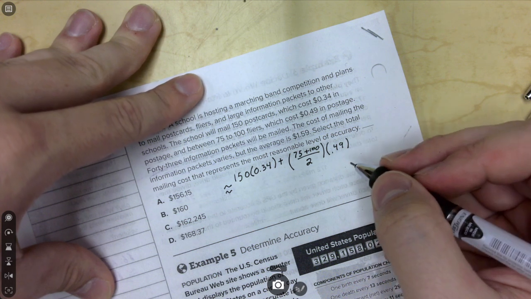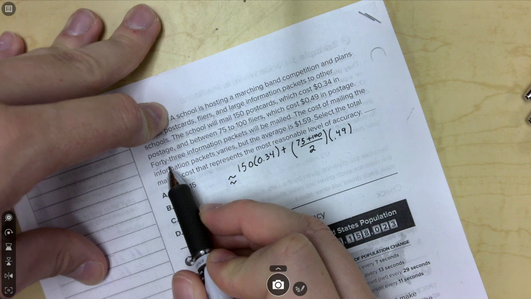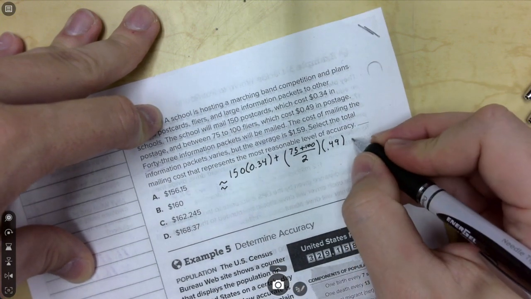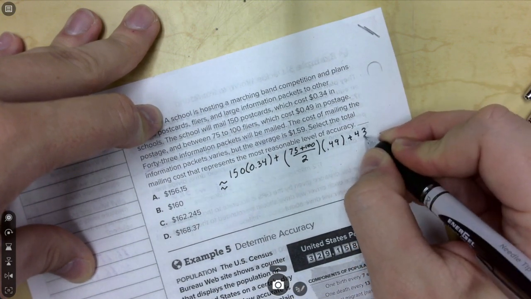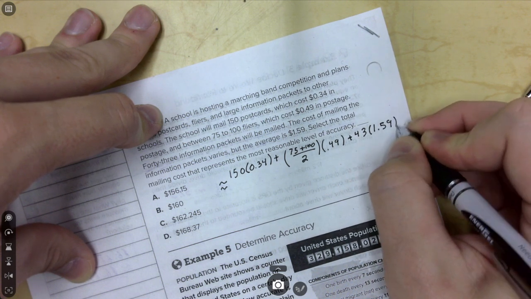And then finally it says 43 information packets. Notice how 43 is written in words. They're trying to trip us up. And each one averages $1.59.